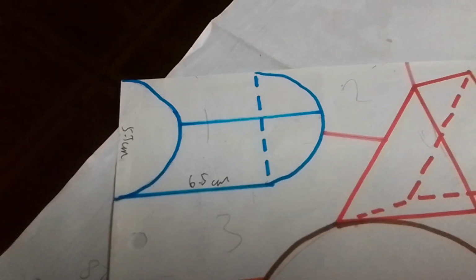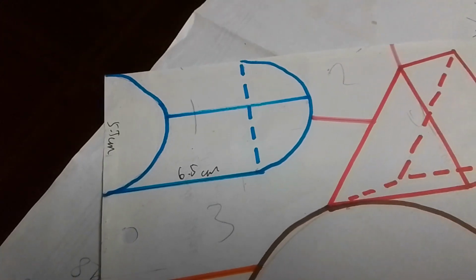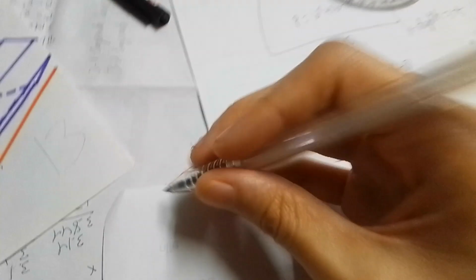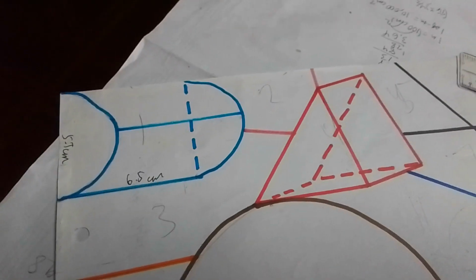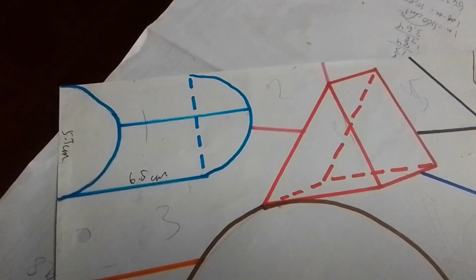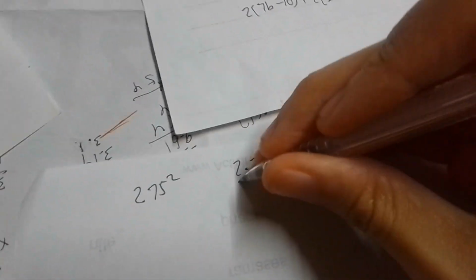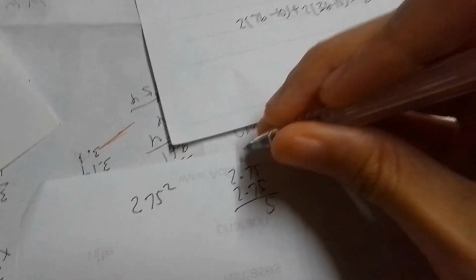To solve for the surface area, it's easy. First, let's start with the semicircles. For the semicircles, the formula is easy. To solve for the surface area of the semicircles, it's always, remember, since there are 2 circles that are congruent, we can just do pi times the radius squared. If I remember, the radius is 2.75. So, 2.75 squared. Right?